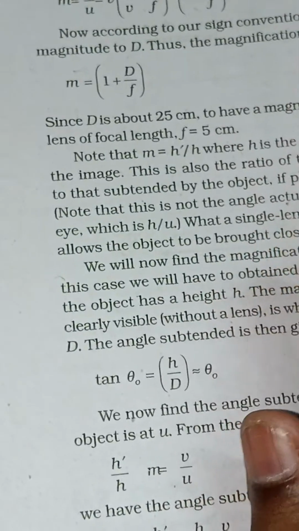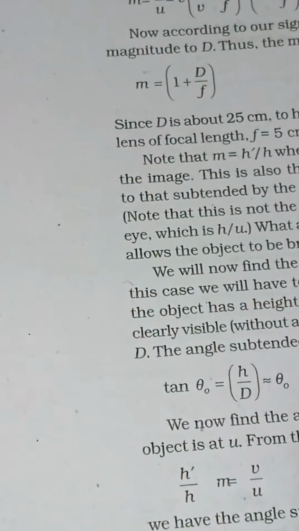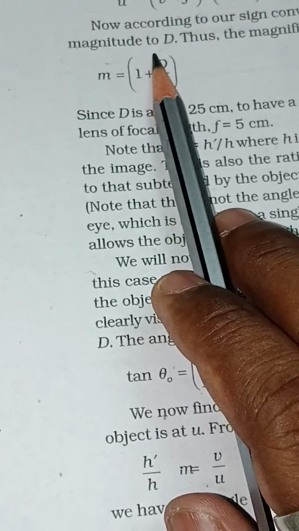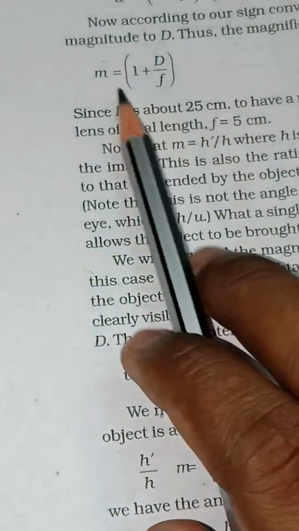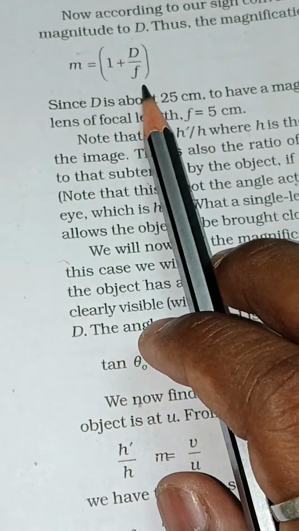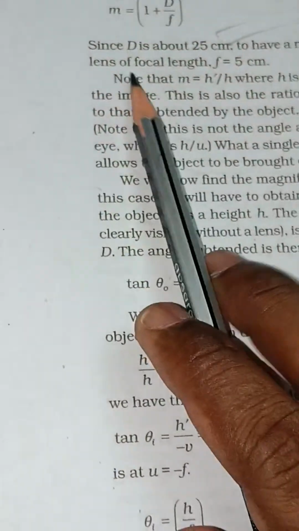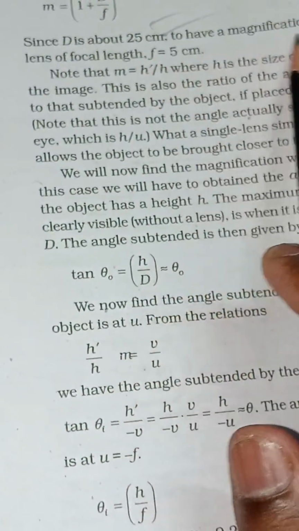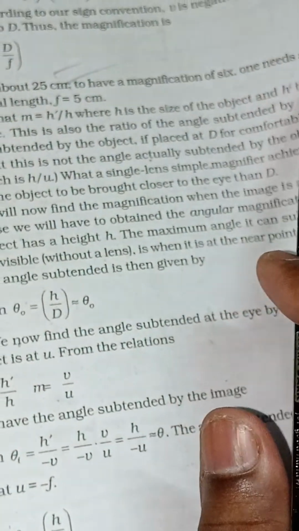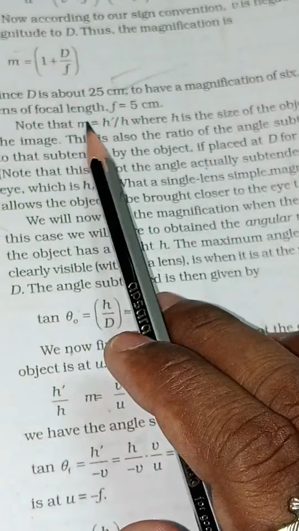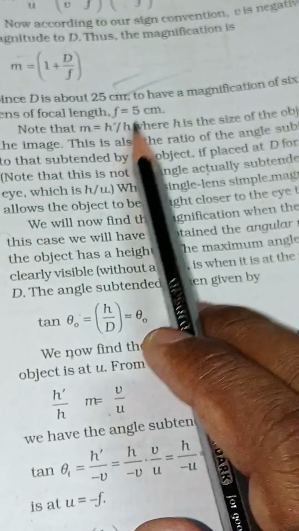Now, according to our sign conventions, v is negative and is equal in magnitude to D. Thus, the magnification is m equal to 1 plus D upon f. Okay, this is also a formula. Since D is about 25 centimeter, to have a magnification of 6, one needs a convex lens of focal length f equal to 5 centimeter.